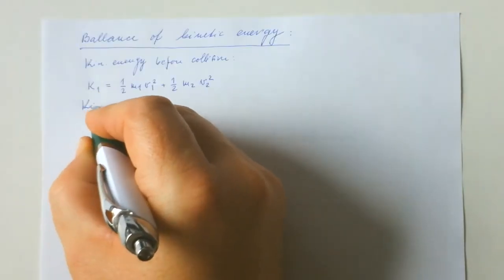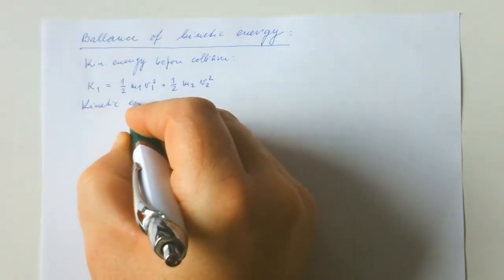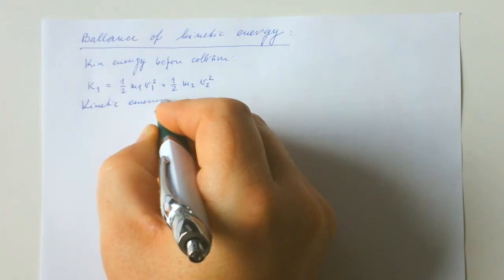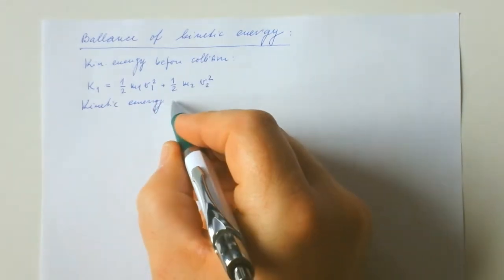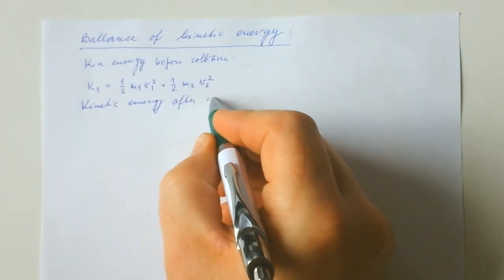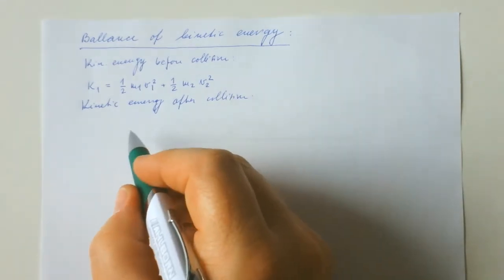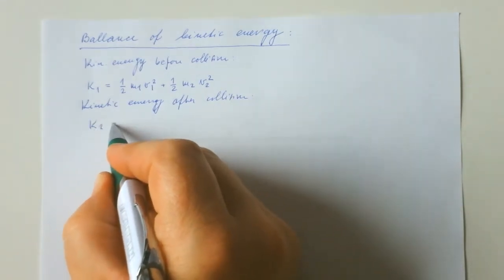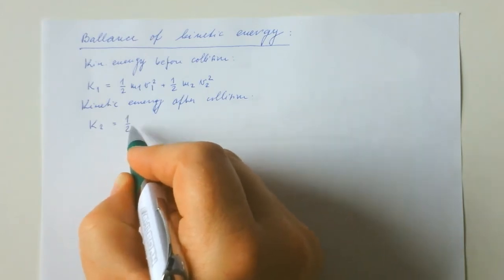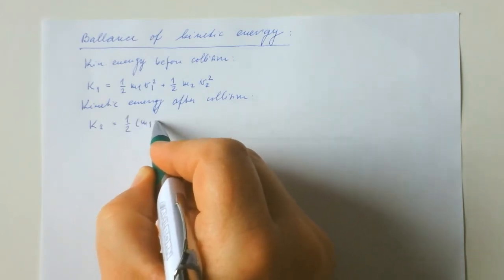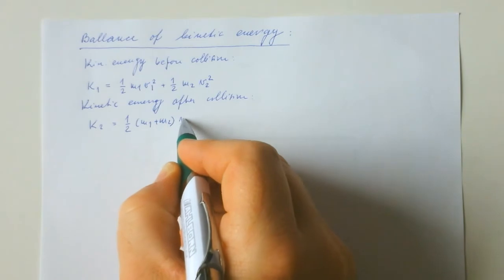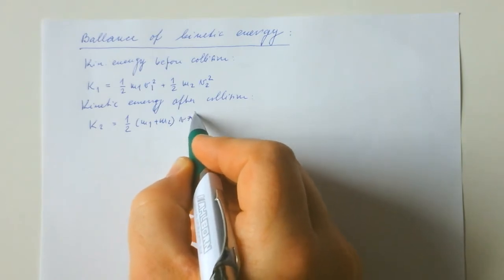The kinetic energy of the system after collision, K2, is equal to 1/2 of m1 plus m2 times v star square.